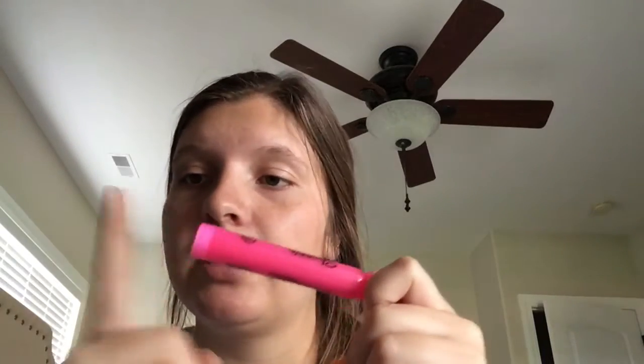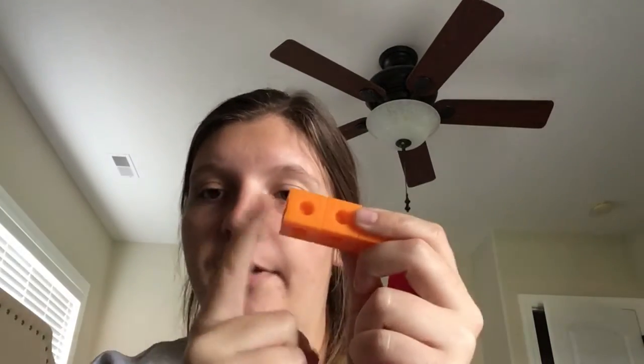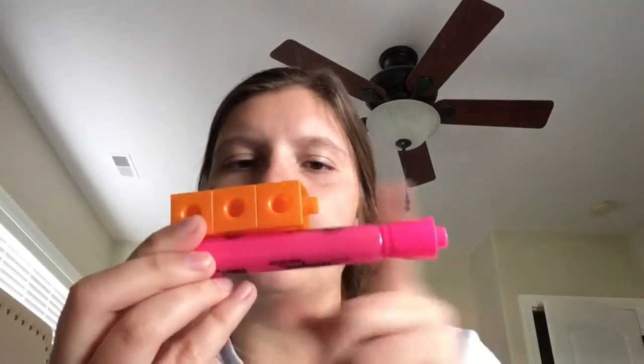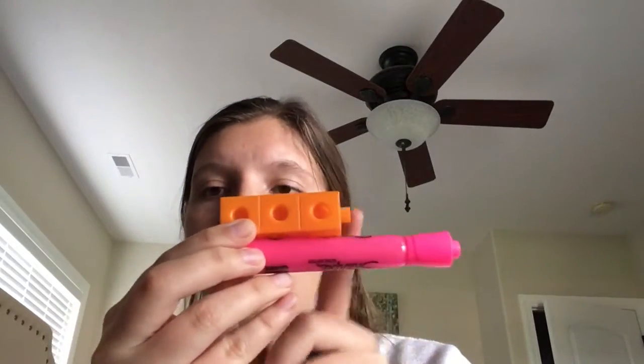So if I'm measuring a highlighter, I want to take the very end of my object and line it up with the very end of my cubes. So if I put my cubes right here, it's lined up. But as you can see, my cubes don't make it all the way to the very end of my object. So I can't tell the full length. This only shows a part of my length.